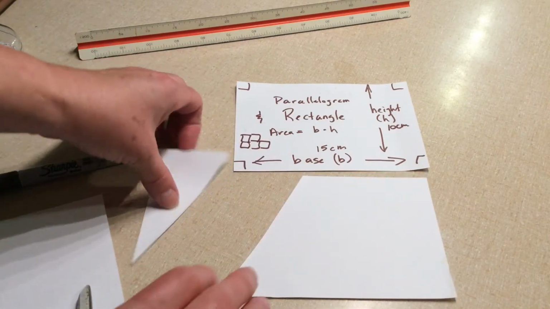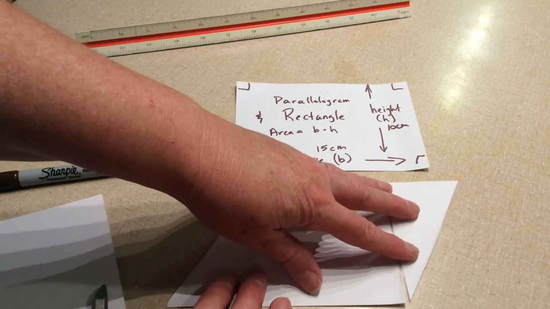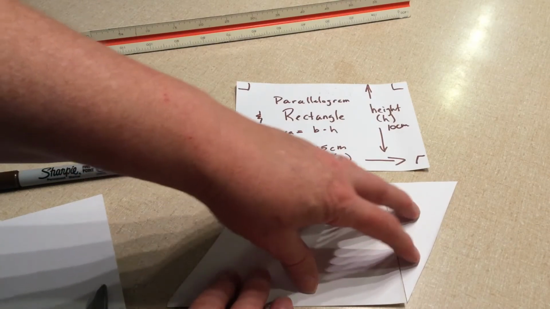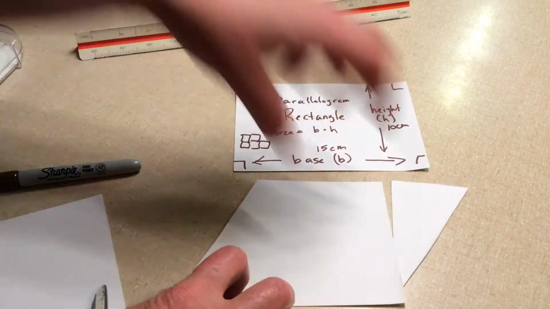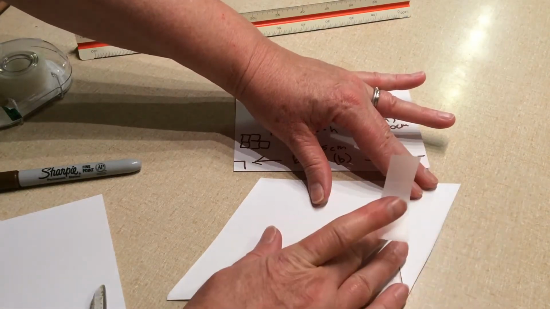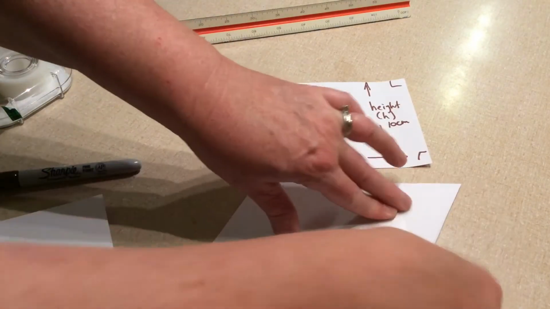So I've just cut this piece off. I'm going to put over here. So I have the same exact amount of paper. I did not add any paper to this. I did not take any paper away from this. I'm just going to try to keep these together here. And we have a parallelogram.